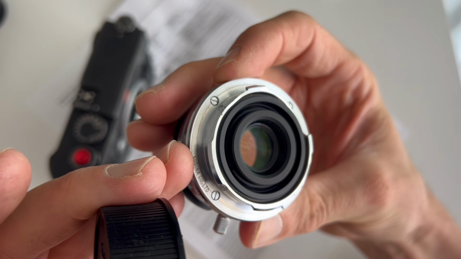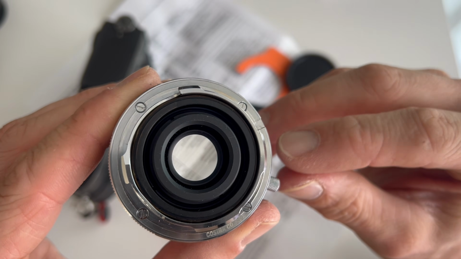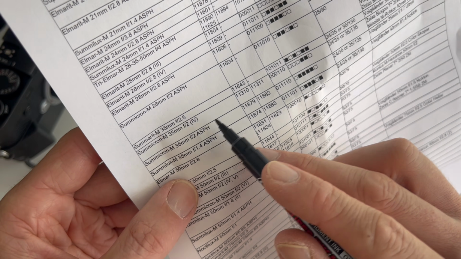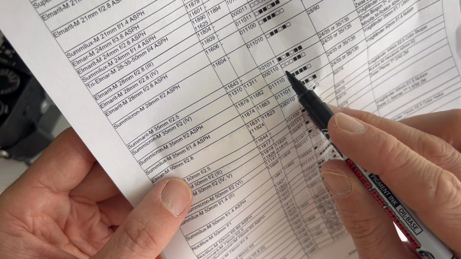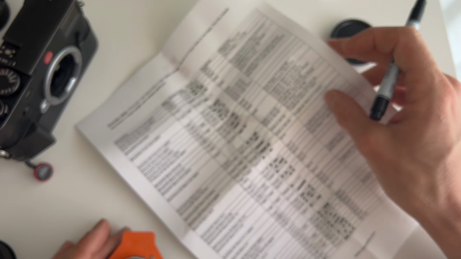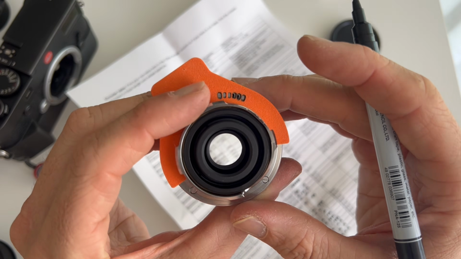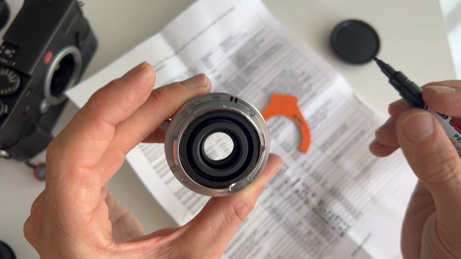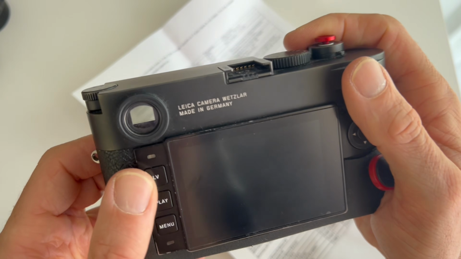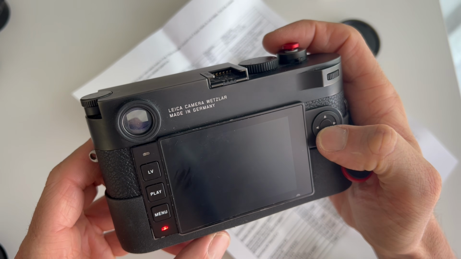Okay, next let's try the Voigtländer Nokton Ultron 35mm f2. There's the little notch that you need the tool to go into, and I'm going to use the coding for the 35mm Summicron f2 version 4. Okay, so I need to do the two little black marks. As I say, the white marks don't matter. Connect it to your Leica camera, power it up. Will it work? Can I get 2 out of 2?